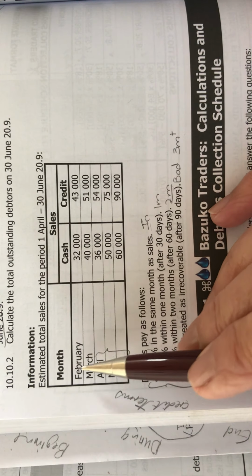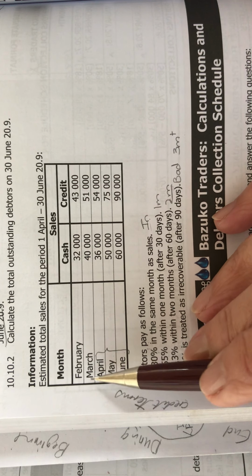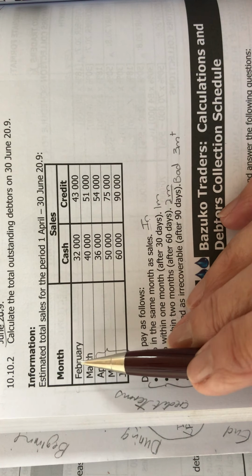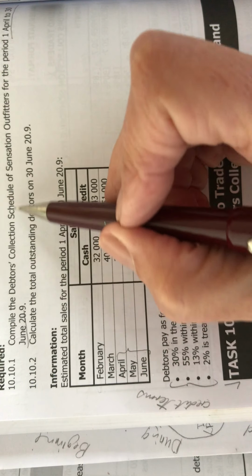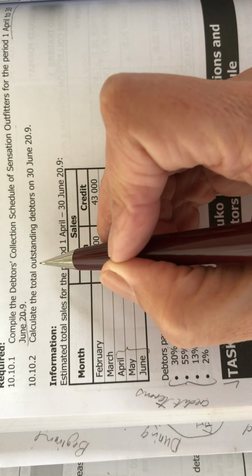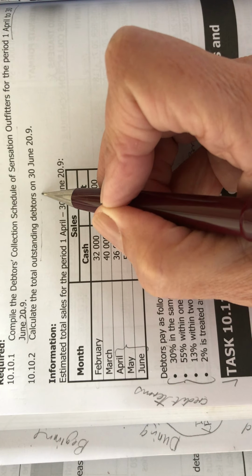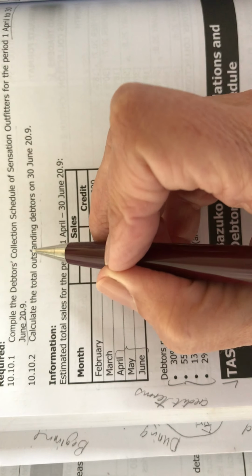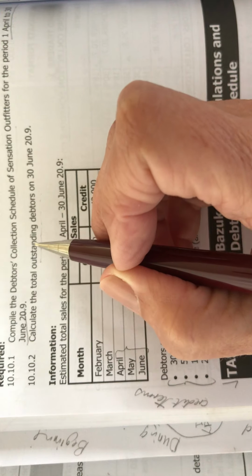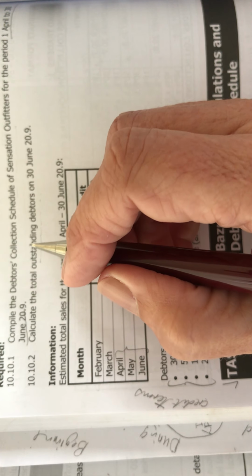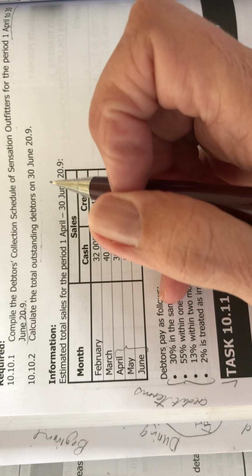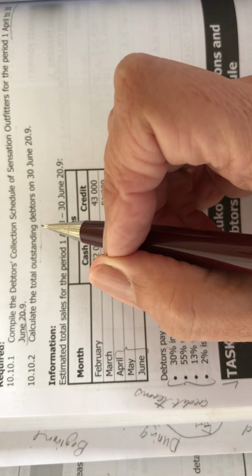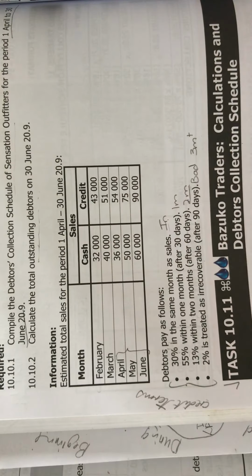That's why they provide information for March and February as well. So now you need to draw up a debtors collection schedule as well as outstanding debtors. Remember what I told you regarding outstanding debtors? If you have completed the time period asked and the people have not yet given you money, then that would be regarded as an outstanding debt.